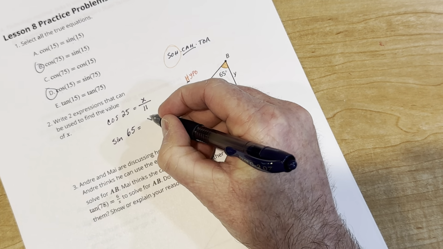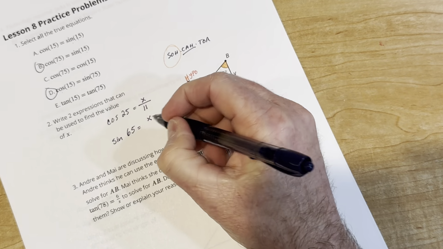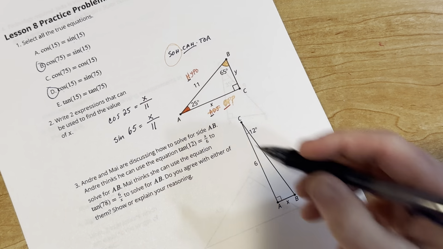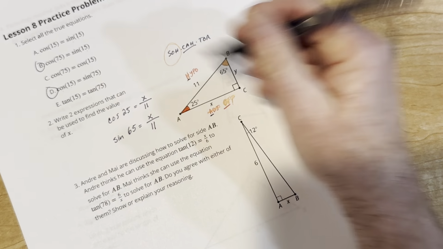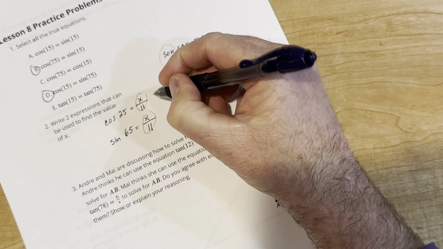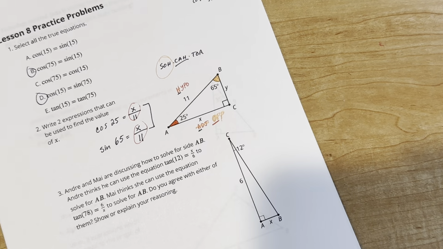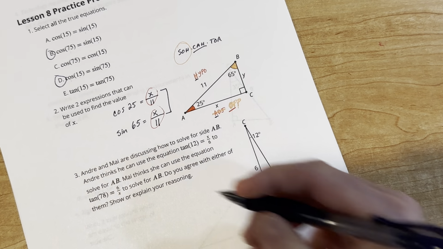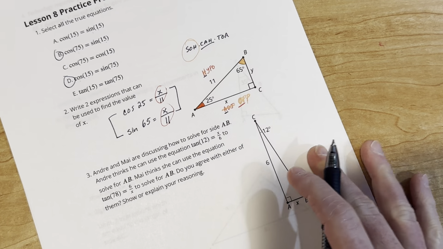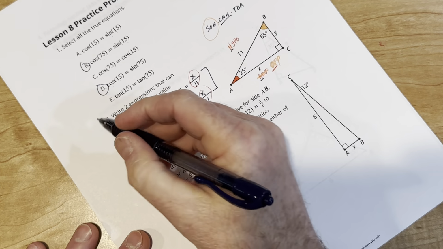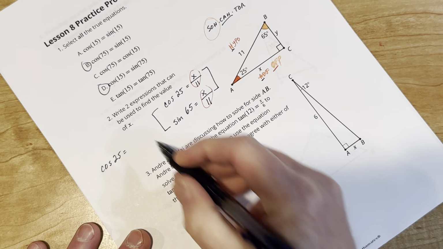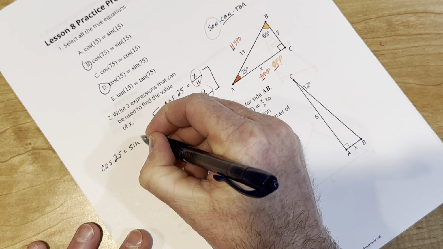So x over 11. Now notice, let's see, x over 11, x over 11. These two are the same. That means these two are the same. So by this example alone, you now see an example of complementary angles. Cosine 25 equals sine 65.